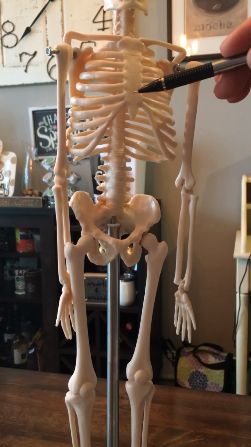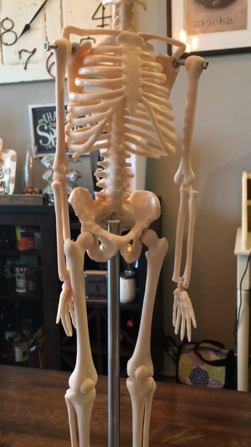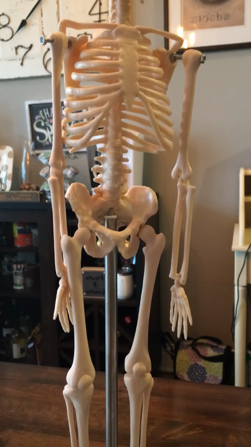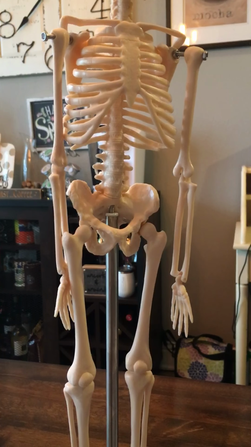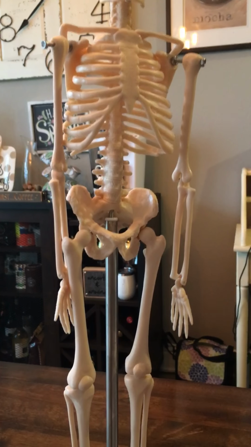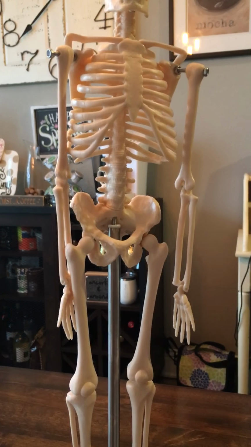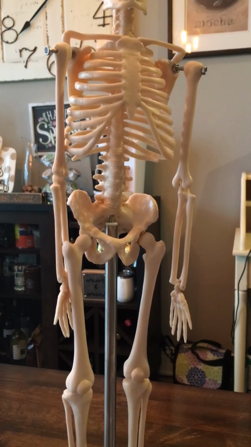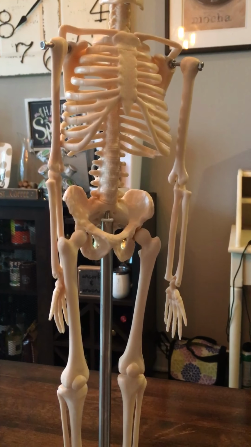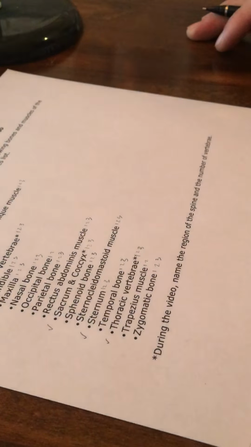It protects all those vital organs in there, your heart and lungs, along with the ribs, which also help protect. I'm just making sure there's no other bones that I need to cover that are not related to the skull. Which they're not, so we will check off the sternum and move on to the skull.